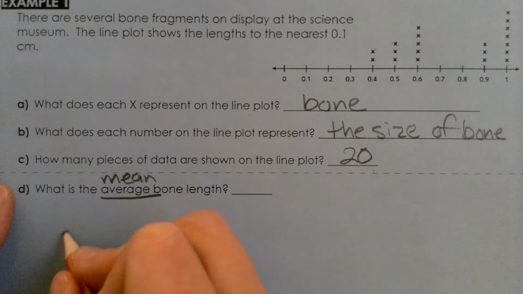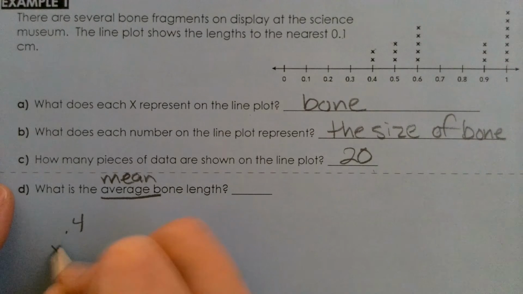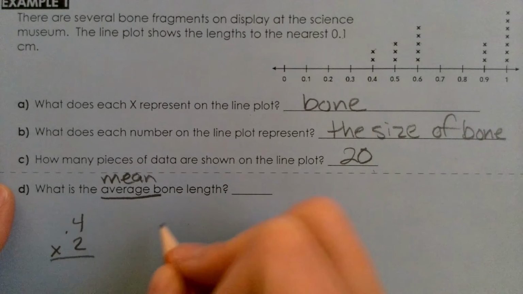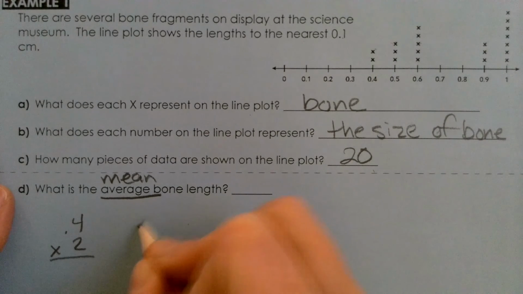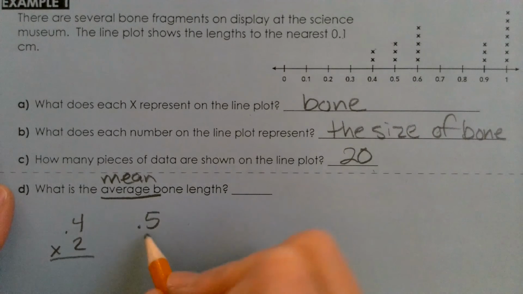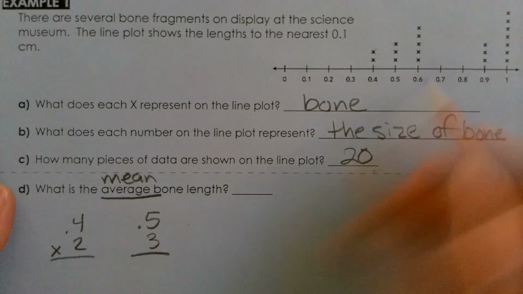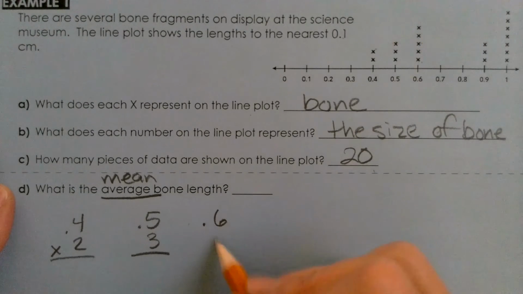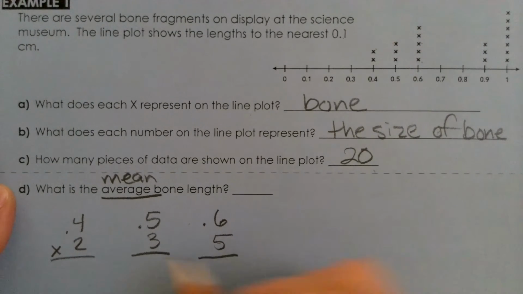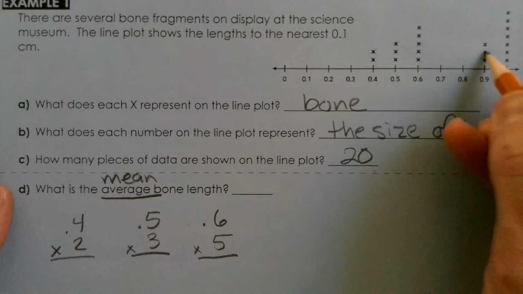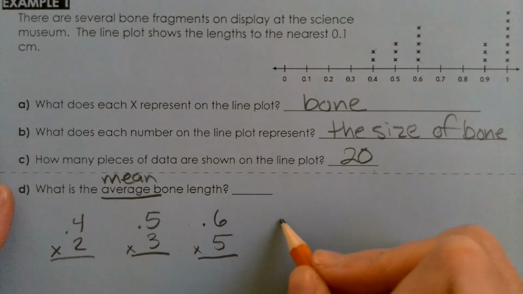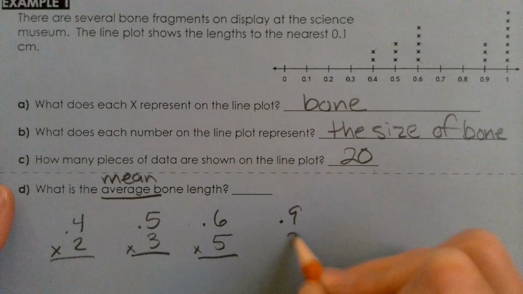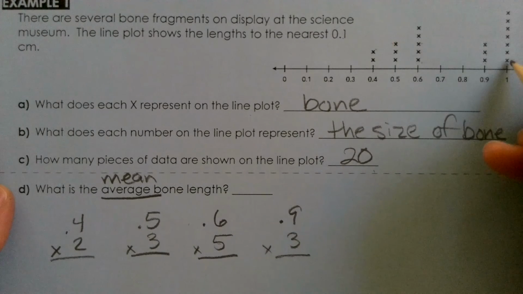So I have a 0.4 times 2. I have a 0.5, that's 5/10, that 3 times. And then I have 0.6, I have that 1, 2, 3, 4, 5. So you could line these all up and just add them, but I'm going to try and do smaller chunks. 1, 2, 3. So I have 0.9 3 times. And then I have one whole, 1, 2, 3, 4, 5, 6, 7.